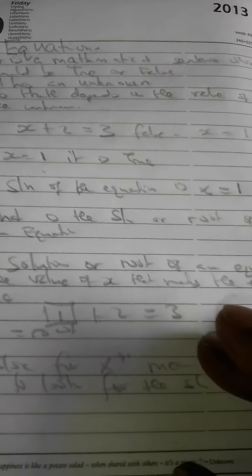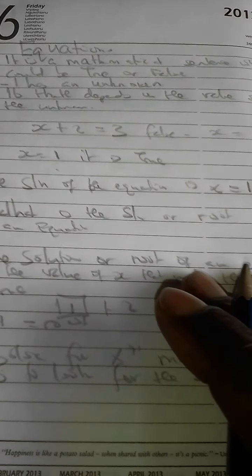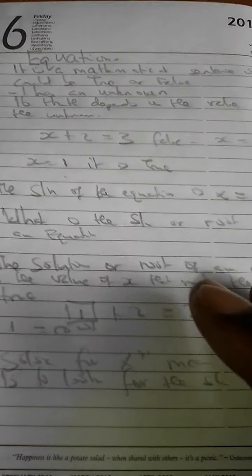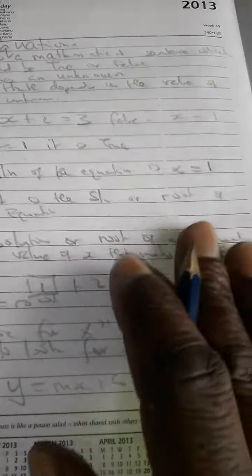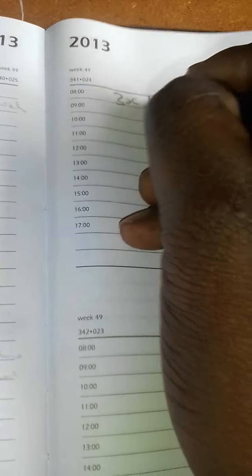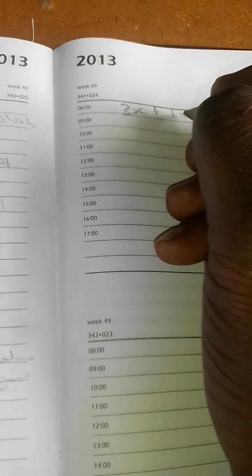You can also solve by inspection. You can also solve linear equations, which are in the form y is equal to mx plus c. For example, let's solve 3x plus 1 is equal to 16, right?